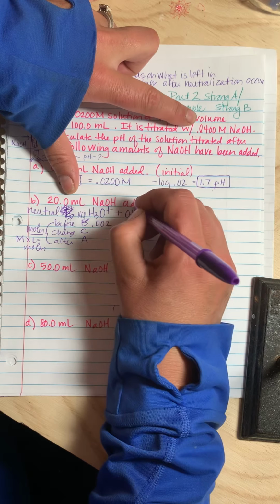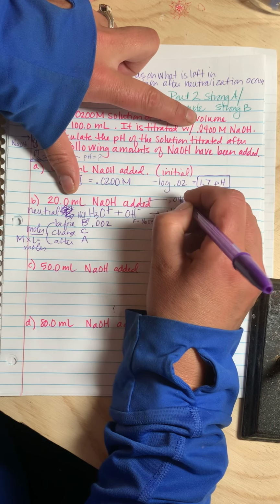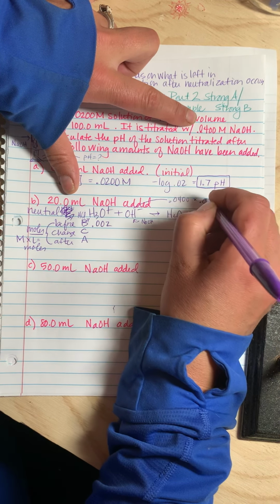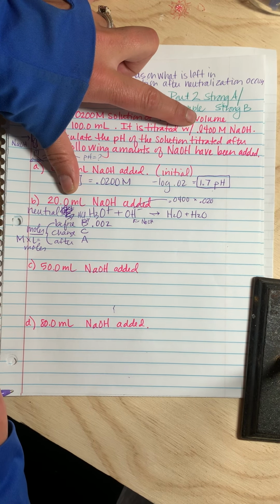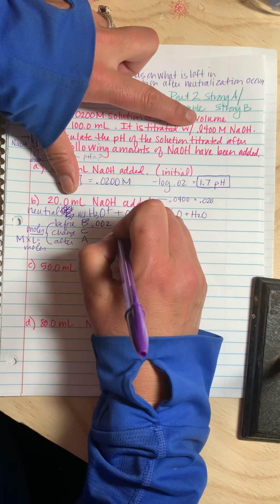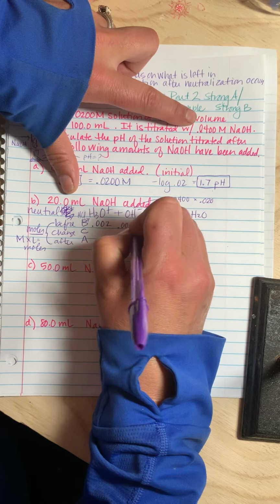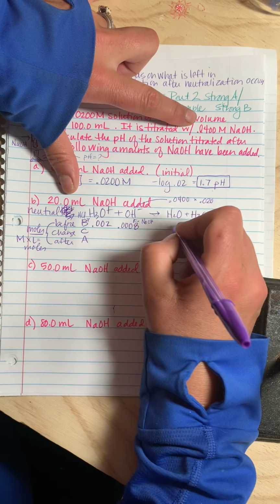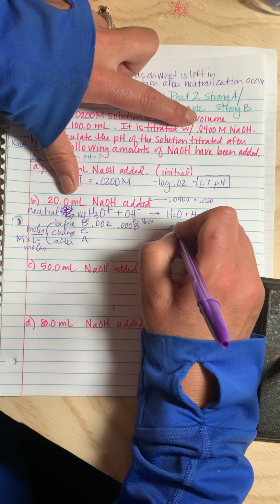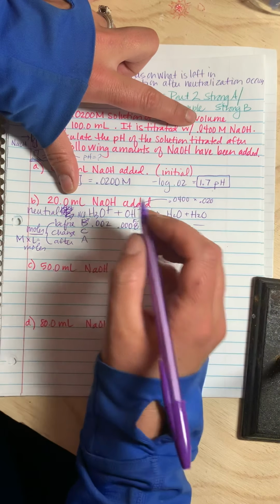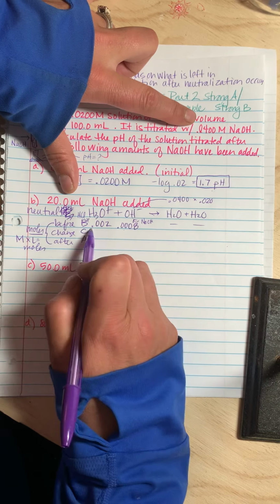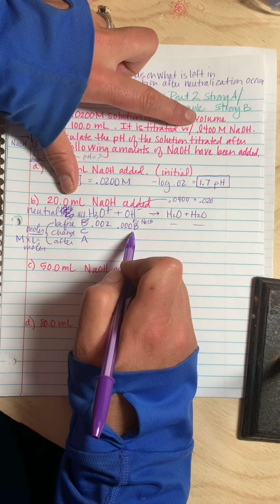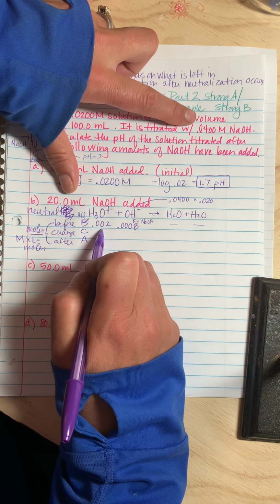So for the hydroxide, we're doing 0.0400 times 0.020, and we get 0.0008 moles. And the water, we don't care about this. If we look at this, we can see that only a little bit of sodium hydroxide has been added compared to the acid that's there.